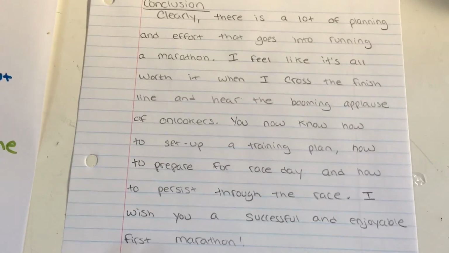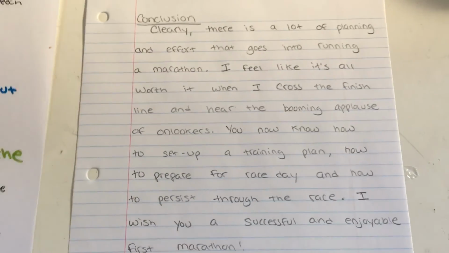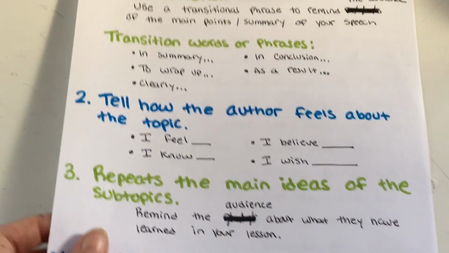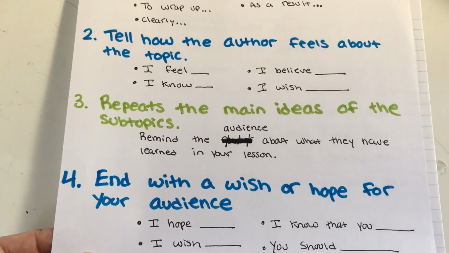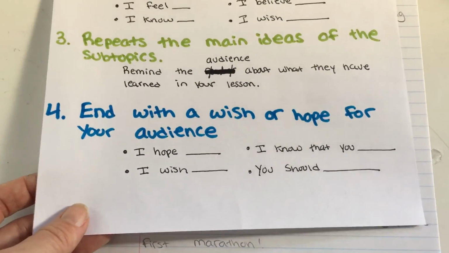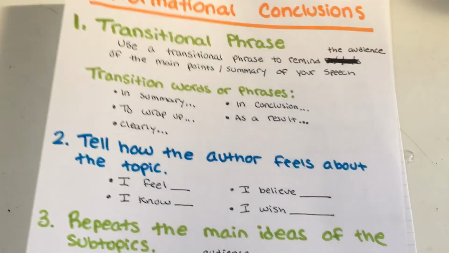So you're going to do the same thing today. You're going to draft a conclusion that has a transitional phrase, tells how you feel about your topic, repeats the main idea of the subtopics, and ends with a wish or hope for your audience. I can't wait to hear these conclusions.